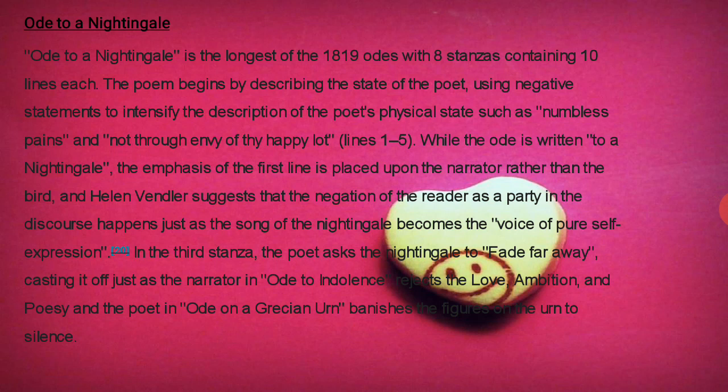While the ode is written to a nightingale, the emphasis of the first line is placed upon the narrator rather than the bird. Helen Vendler suggests that the negation lets the reader have a part in the discourse, just as the song of the nightingale becomes the voice of pure self-expression. In the third stanza, the poet asks the nightingale to fade far away, casting it off just as the narrator in Ode on Indolence has cast off love, ambition, and poesy, and the poet in Ode on a Grecian Urn banished the urn in silence.